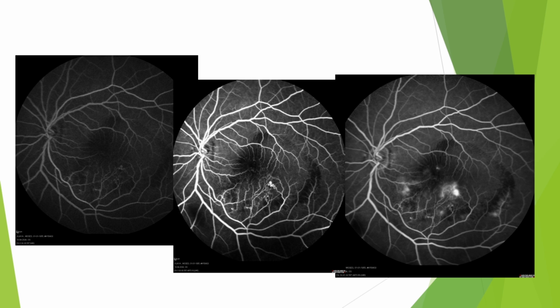Do you see filling of veins in that? Whether the veins are filled or not? The first image, whether veins are filled or not? Yes or no? Yes. So it's what phase?